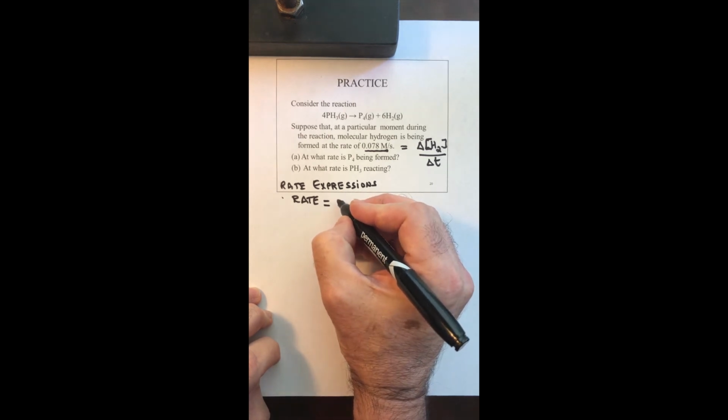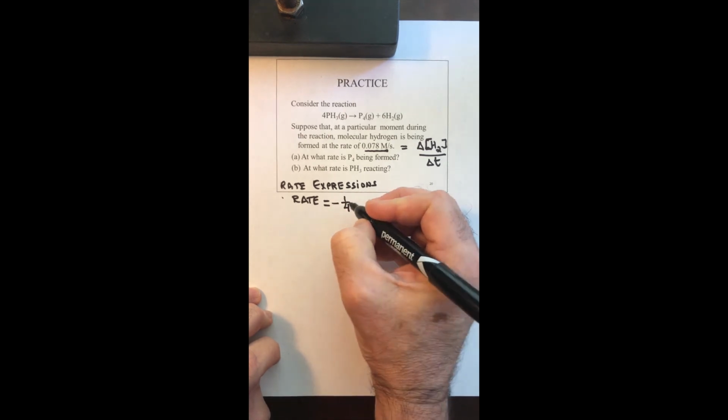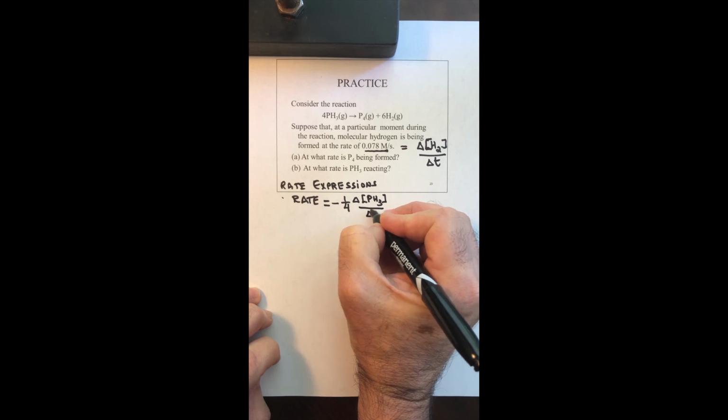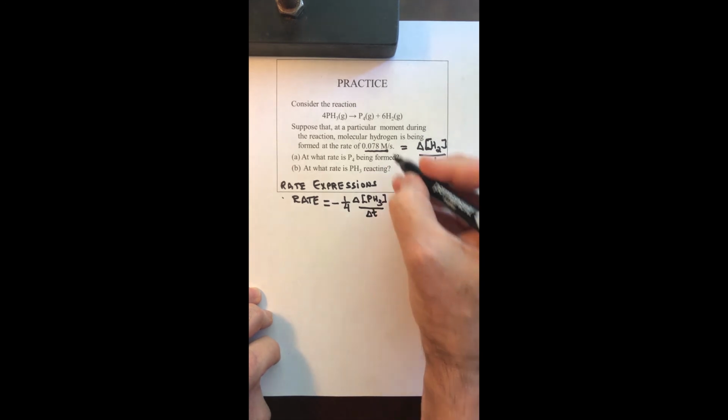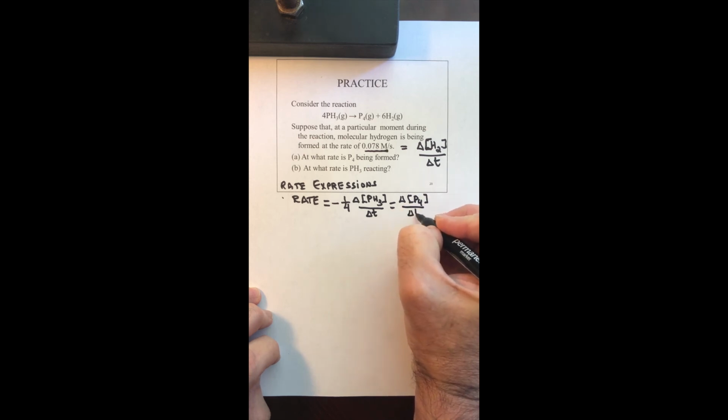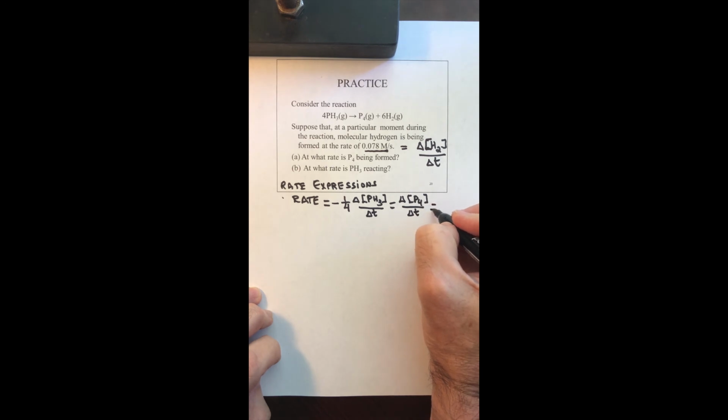We can say that this is going to be minus 1/4 of the change in PH3 over delta T, or we could say it's going to be the change in the molarity of P4 over delta T, or we can say that it's going to be 1/6 of the change in the molarity of H2 over delta T. So it helps to have the whole thing there in one frame, so we can help ourselves.